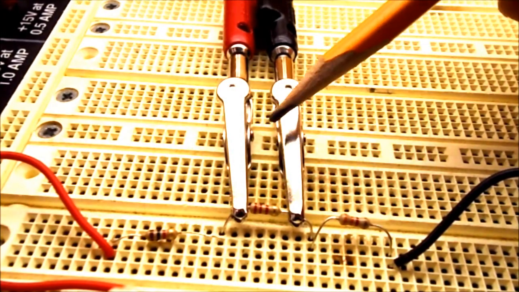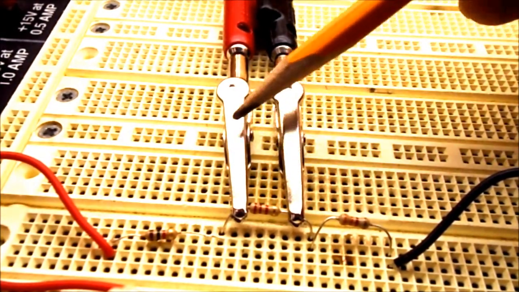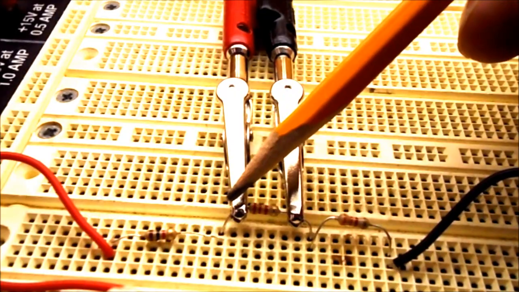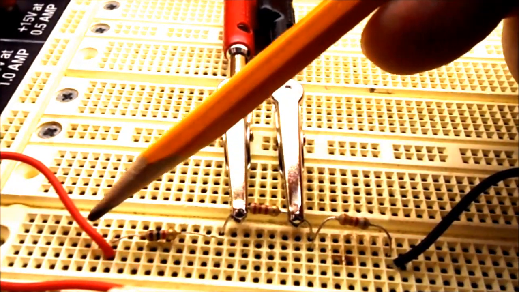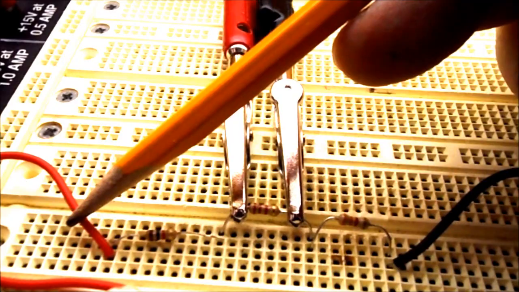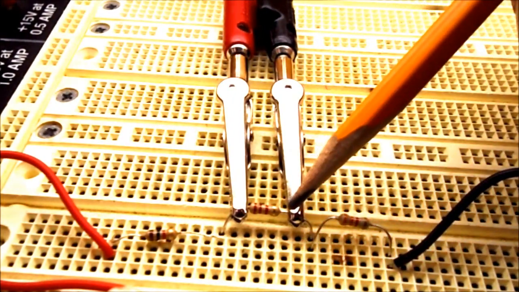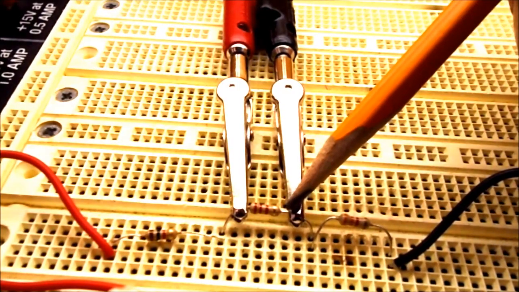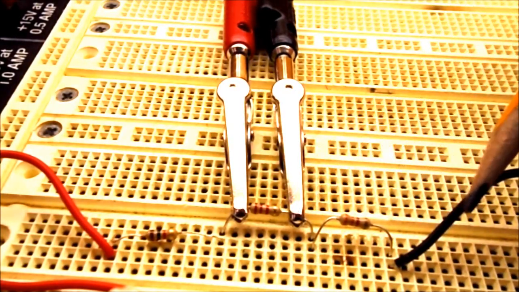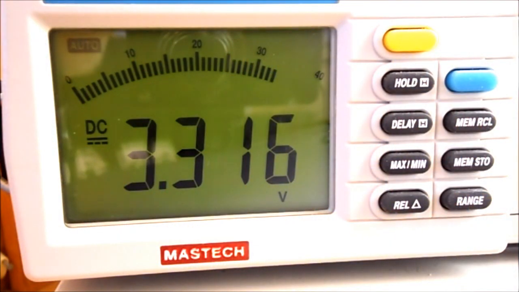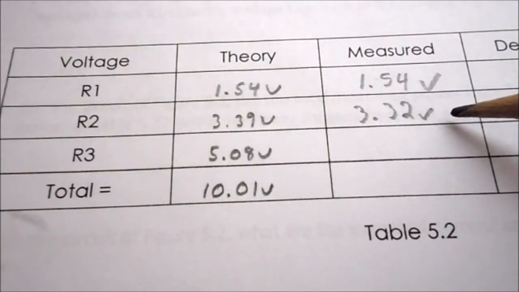So to measure the voltage drop across R2, you can see I have the red lead going to the top of my resistor which is closest to the red lead coming in from the power supply, and I have the black lead on the other side of my 2.2k ohm resistor, closest to the common from my power supply. So this is the voltage reading for V2, 3.316 volts. So I'm just going to round that up to 3.32 volts, just so I can keep them all at 2 decimal places.